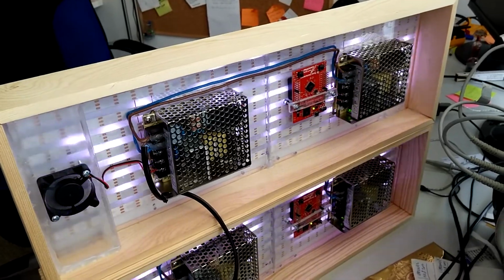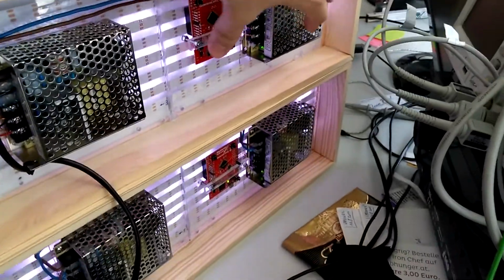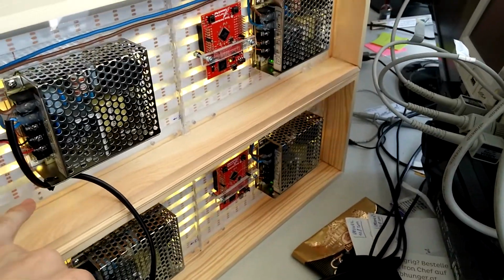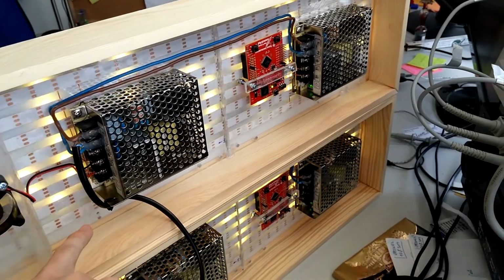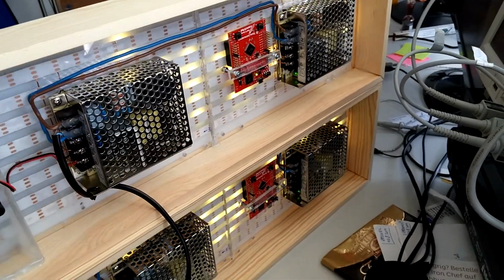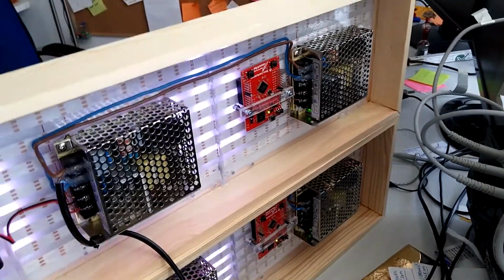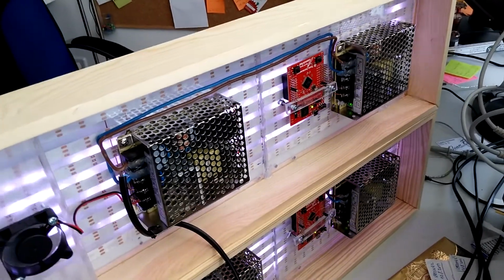These are actually two separate units. Each of them is powered by a PSU which supplies 30 watts. So quite some power hungry LEDs we got there. This is just a plain WS2812B LED strip with 5050 LEDs on it, and over there we got the controller, which is just a TV launchpad.